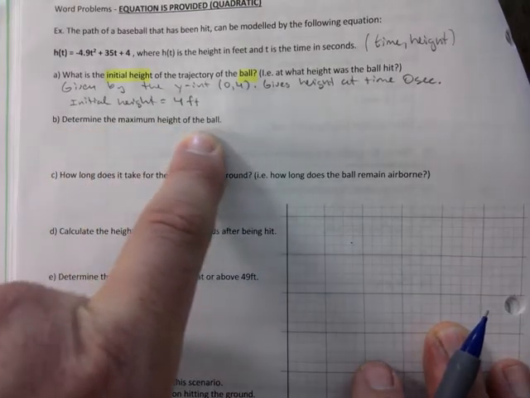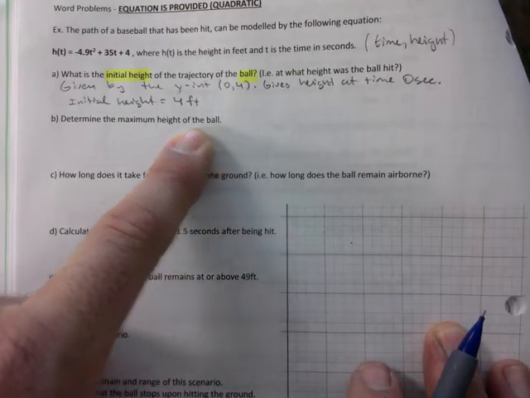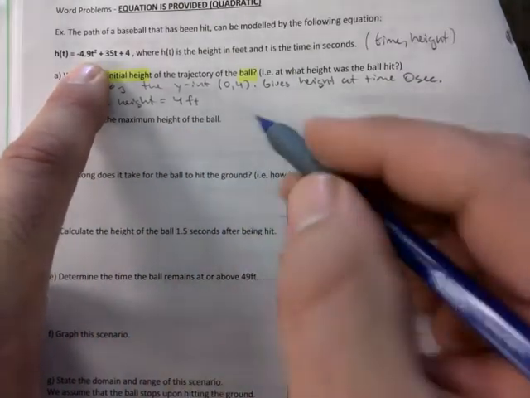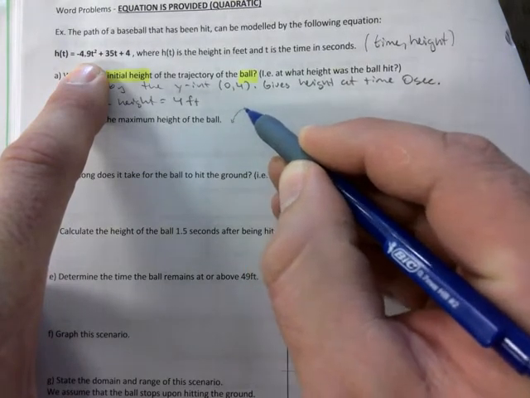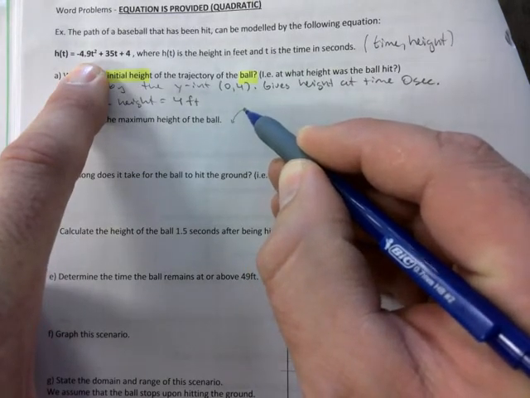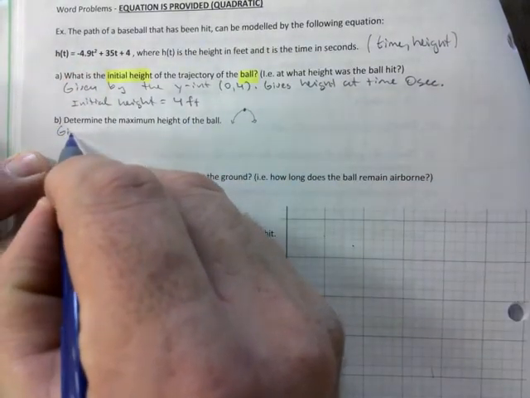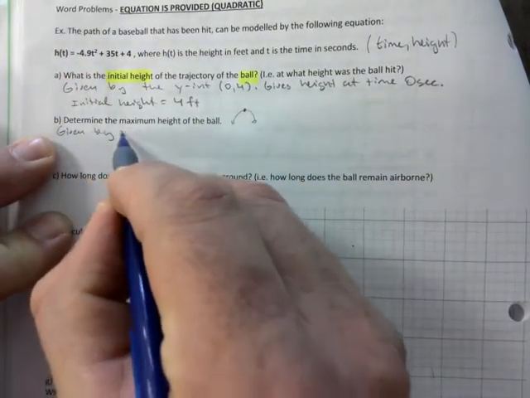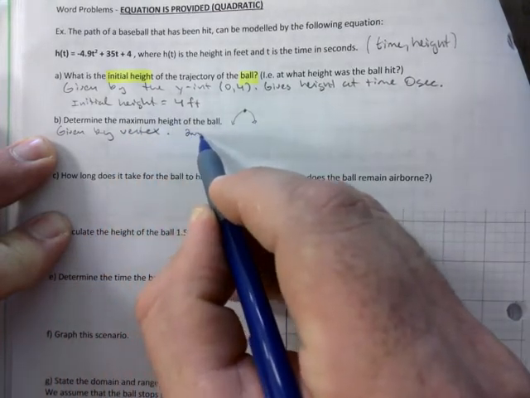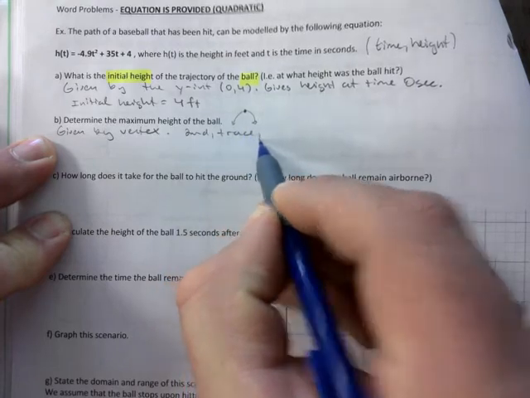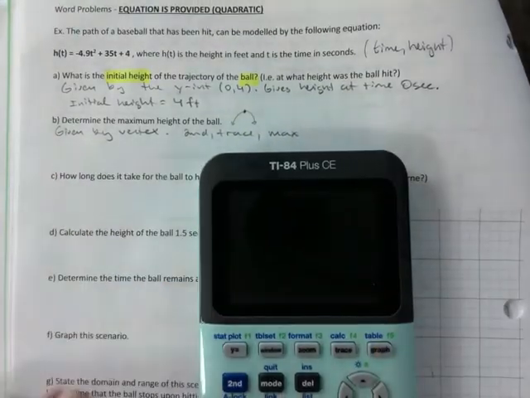Determine the maximum height of the ball. What do you think you're going to have to find? Based on the leading coefficient, we know this one is pointing down, right? So the maximum height will be at the turn, the highest point, given by the vertex. So we're going to go second trace max in this case. Okay, so let's go ahead and do that.